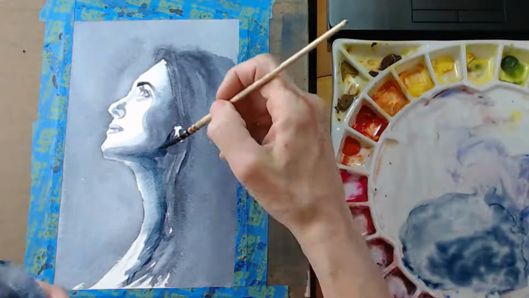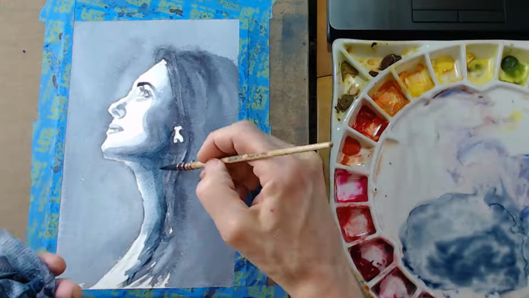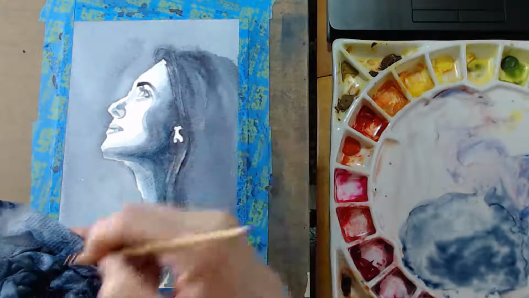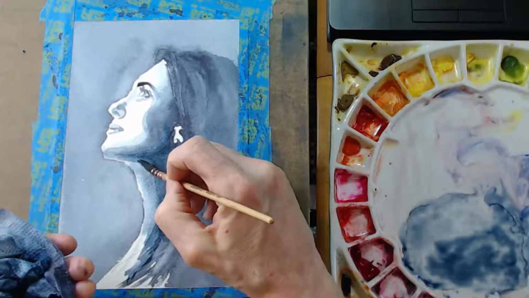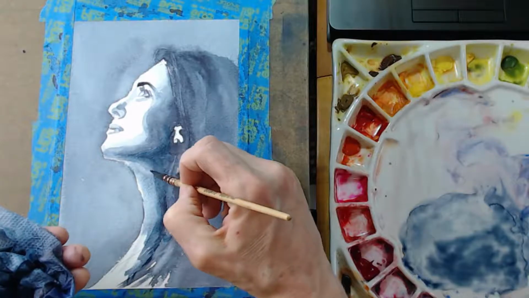Oh, there's lots of ways you can solve problems. You can come back and scrub and lift paint later. Right here, I got kind of a hard edge, so I could get my brush and see, can I scrub that and lift that hard edge? I am a little bit able to.